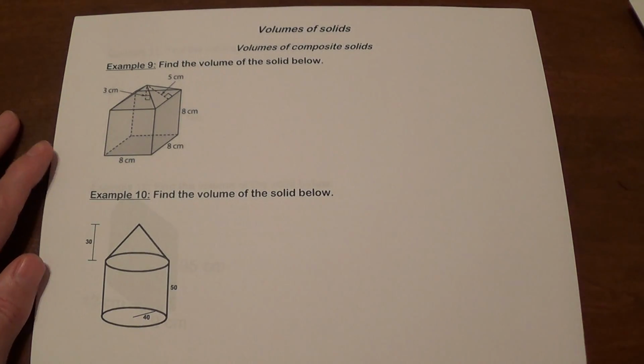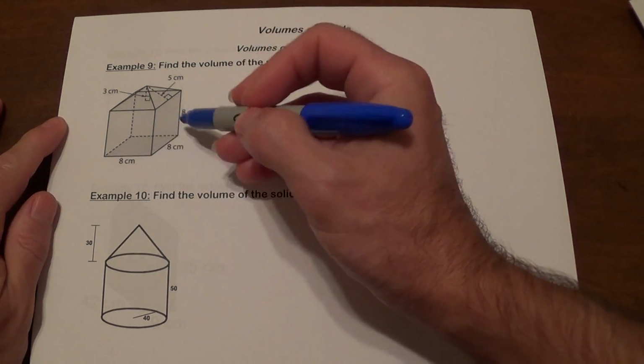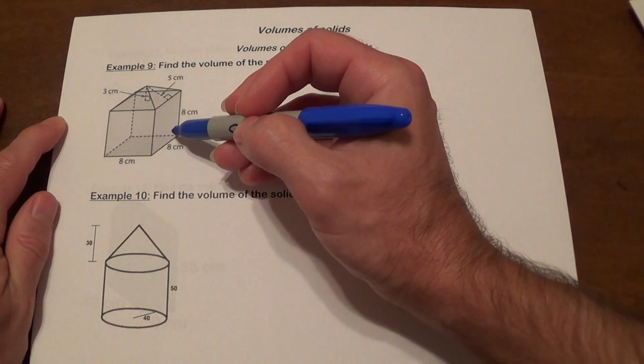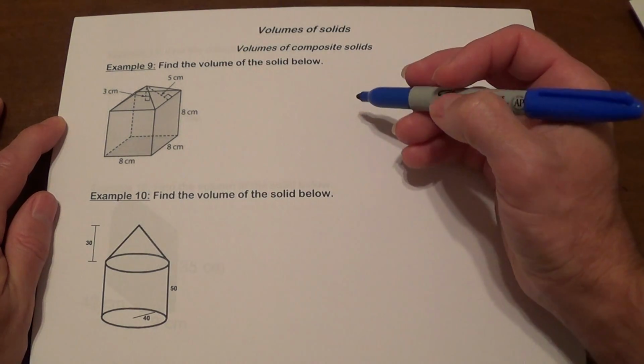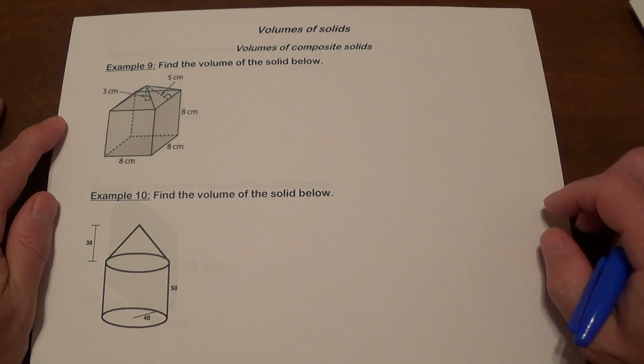We're going to deal with composite solids. So the idea behind finding volumes of composite solids is you're going to break it down into parts that are basic solids, find their volumes, and then you add them together. So with this first one, we have a cube, which is essentially a rectangular prism, and then we have a rectangular pyramid on top of that.